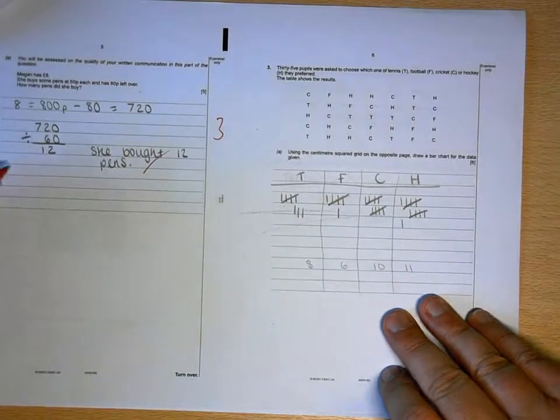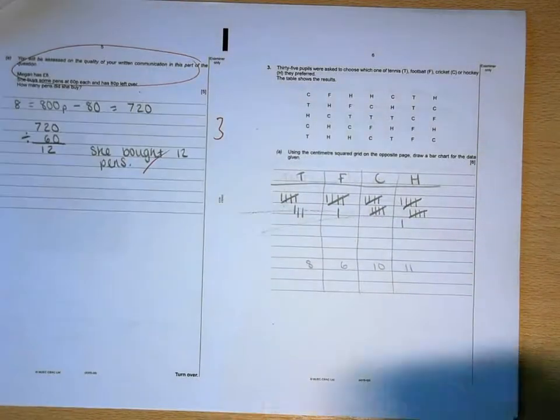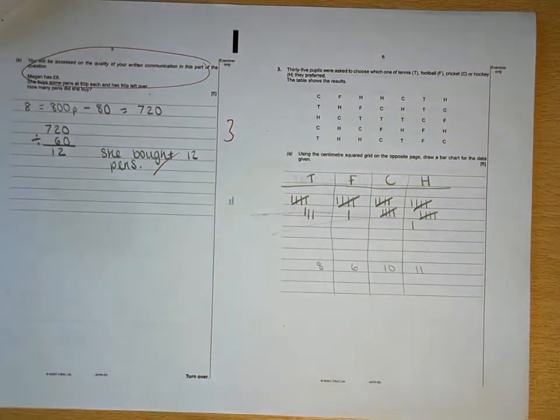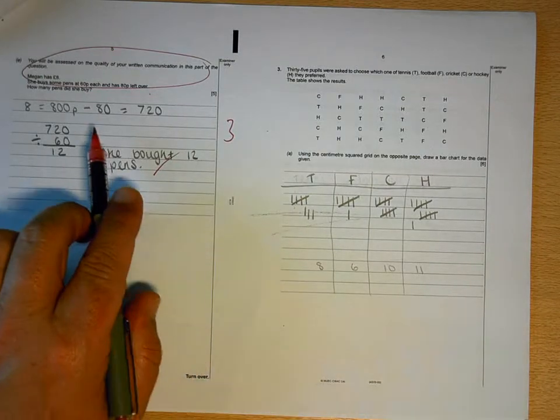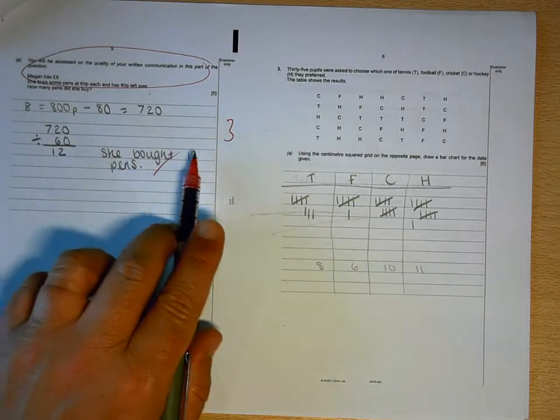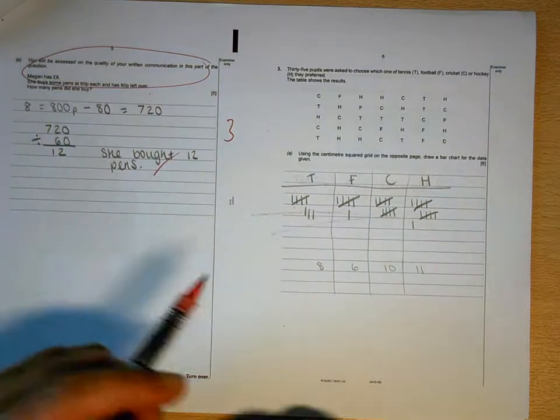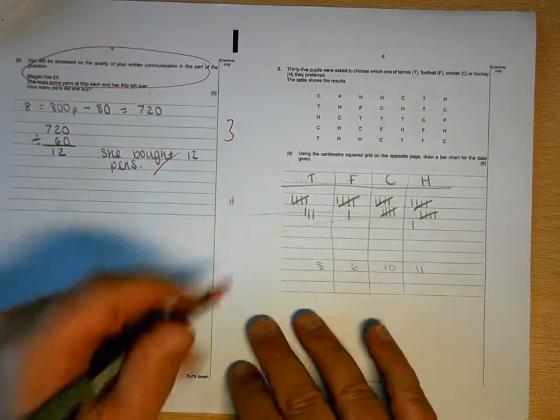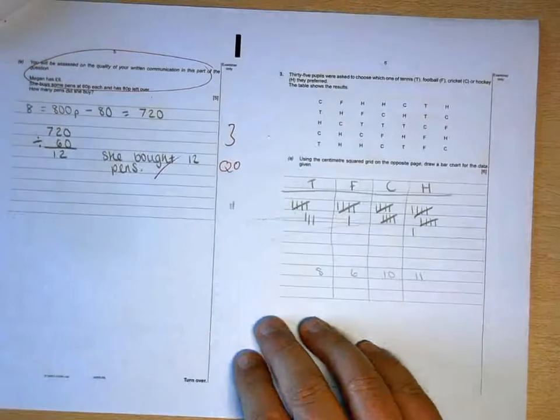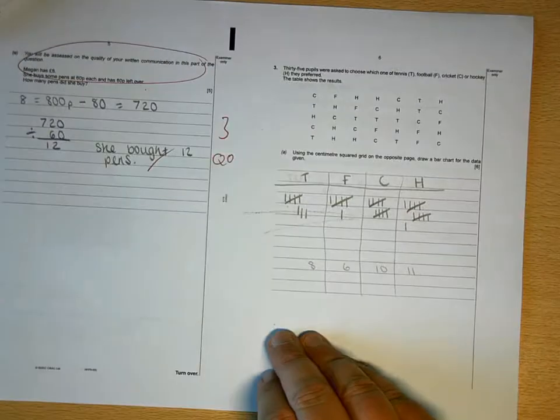She did buy 12 pens, but what you haven't done is to communicate to me how you are doing that. Why are you taking 80 off there? What is that giving you? Why are you dividing by 60? So there's no communication, so you're not only going to get the maths marks there.